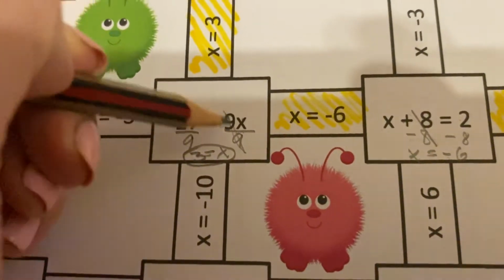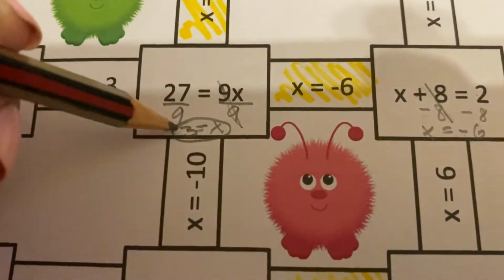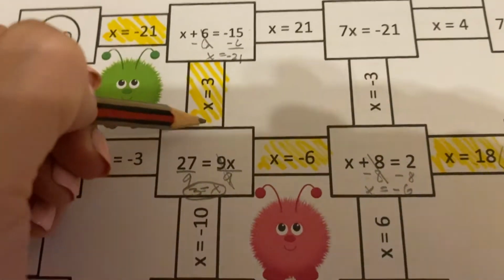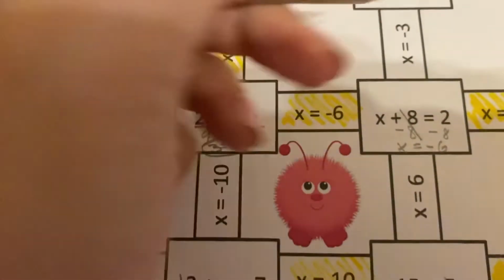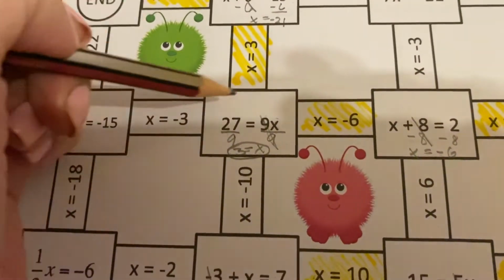9 divided by 9 cancels out. Let's bring down the x. 27 divided by 9 is 3. So here x equals 3. Let's go ahead and shade in x equals 3. Again, check your work by putting 3 in for x. 9 times 3 is 27.